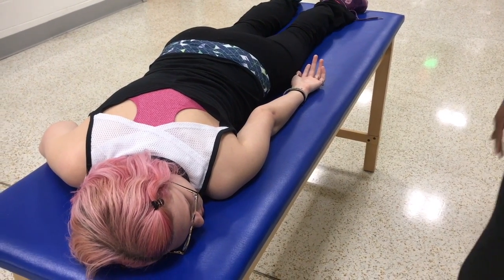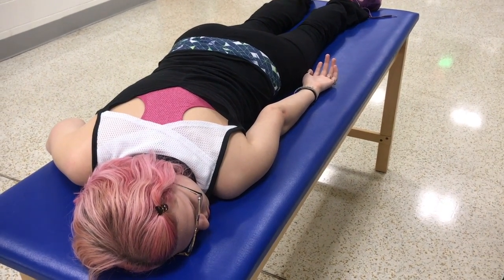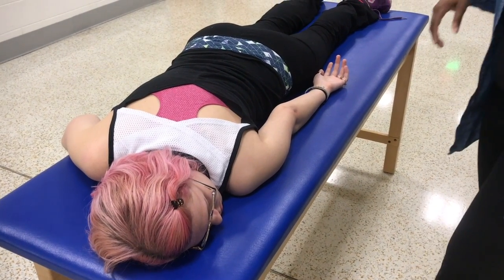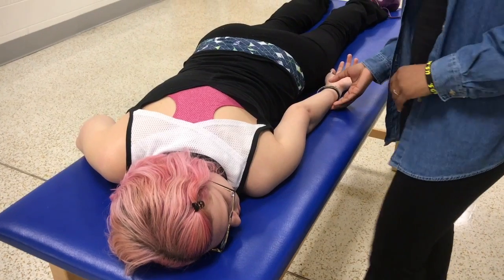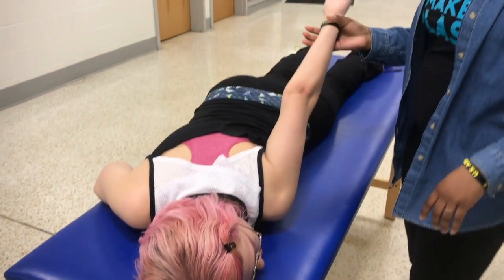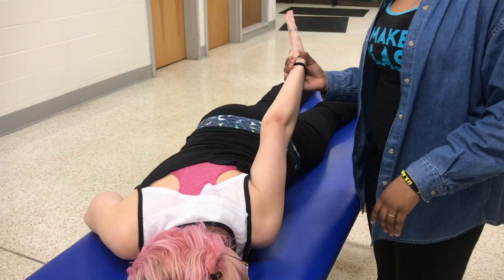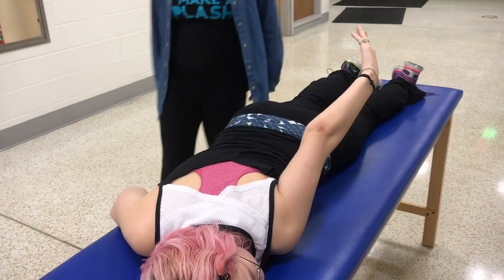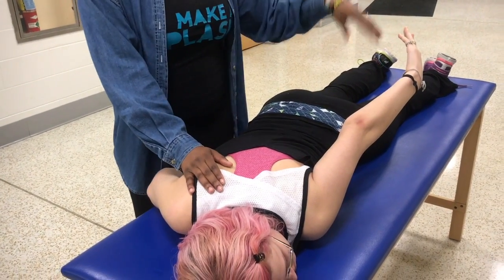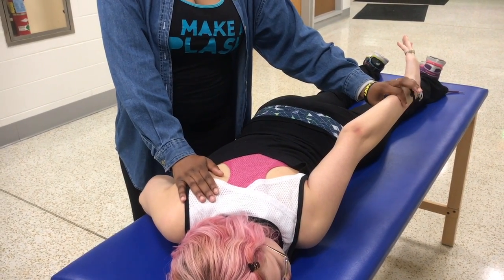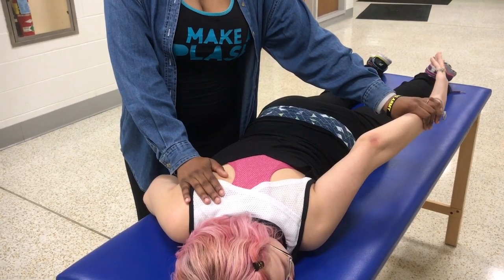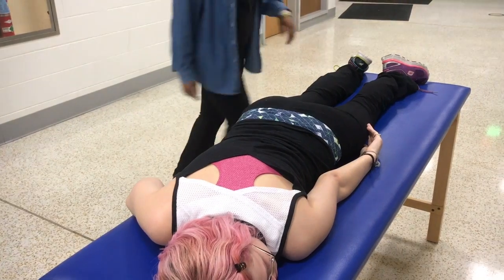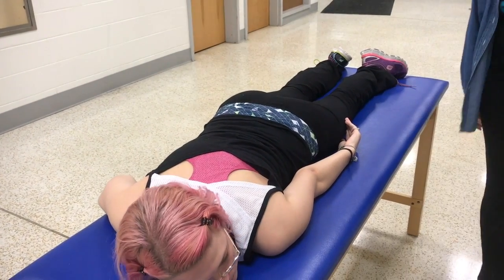Okay, so for this next manual muscle test, we'll be testing the latissimus dorsi. So I'm going to place my patient into the correct position. So I'm going to extend, adduct, and internally rotate. I'm going to have you hold that. I'm going to get to the opposite side. And I'm going to have you hold this for 5 seconds. Ready? Begin. 1, 2, 3, 4, 5. Relax. And now I'm going to have you do the opposite side.